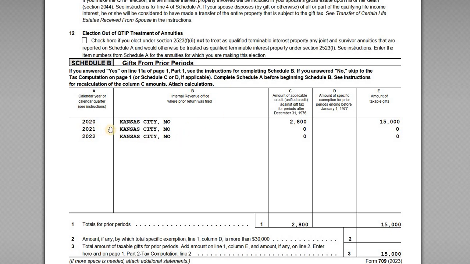So you'll see here in 2020, we did file a 709 because we had taxable gifts of $15,000. So she gifted $30,000 of gifts in that year. There was a $15,000 exclusion. So $15,000 was taxable, and then the amount of the applicable credit for that period was $2,800. In 2021 and 22, we filed a 709, but the taxable gift amounts were zero, and the amount of the credit that was used was also zero.